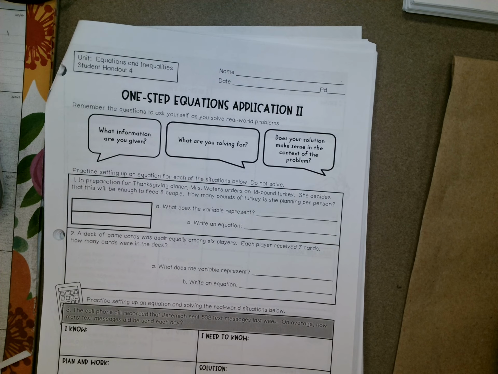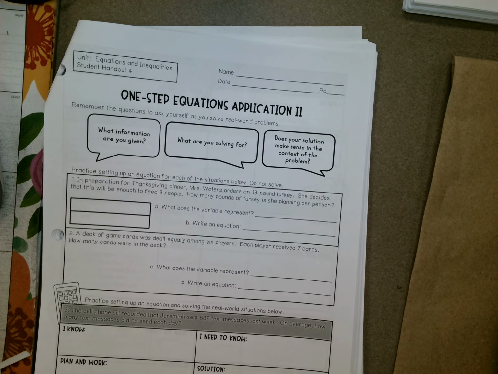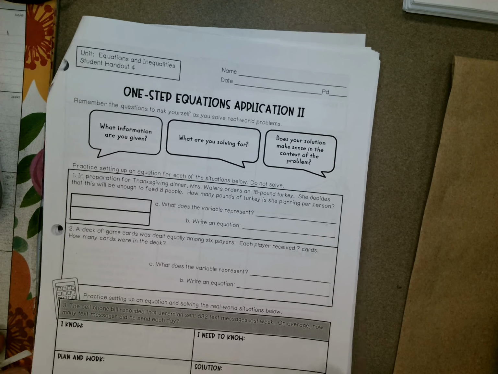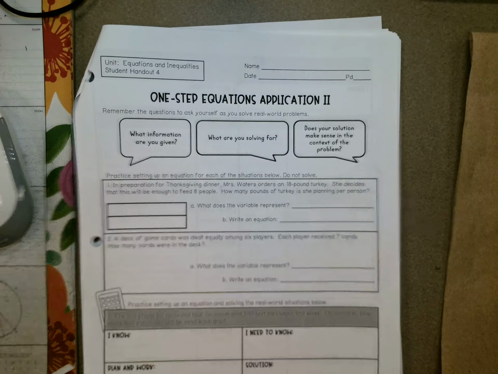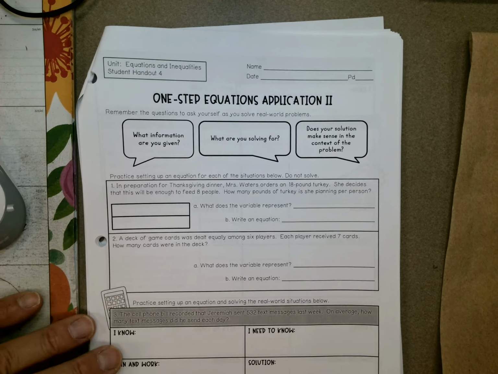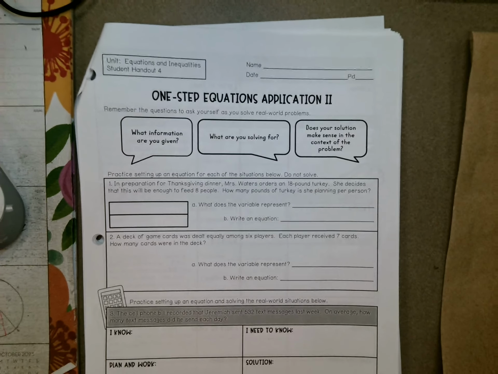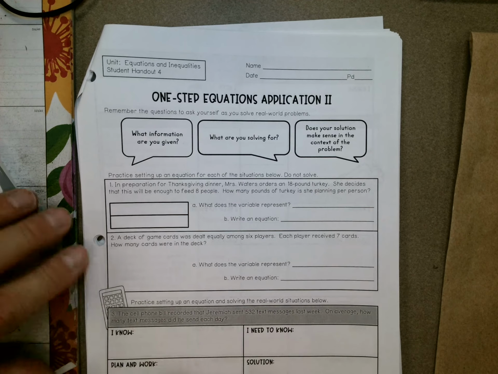Hey, tomorrow we're going to have a quiz. It's going to be on equations, all four operations. You're going to have to show your work just like we've been doing for the last few days. So I hope that makes sense. Let's get into lesson four today. Just had an excellent review on equations. Here we go, more of the same.